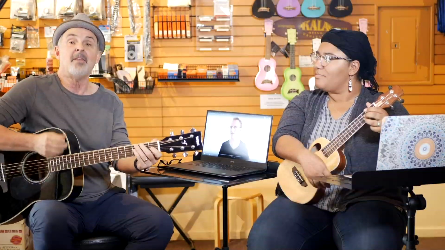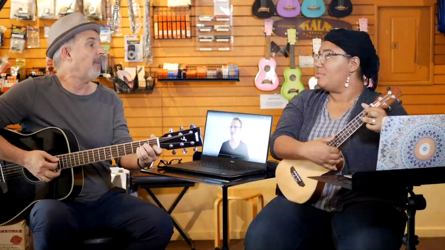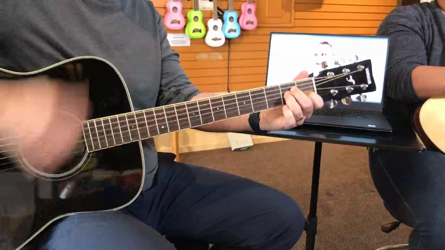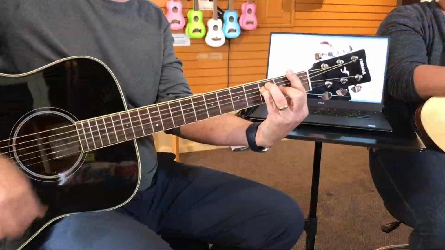So if you have the key of C, that would be a C chord for number 1. I said 1, 5, 6, 4. So the C chord would be 1, the 5 chord would be G, the 6 chord would be A minor, and then the 4 chord, F. I don't know if you've heard that. 1, 5, 6, and 4. Now that progression, not necessarily in that key, is one of the most popular.